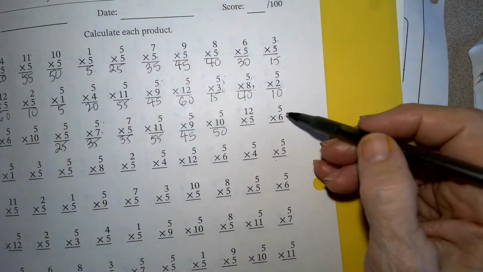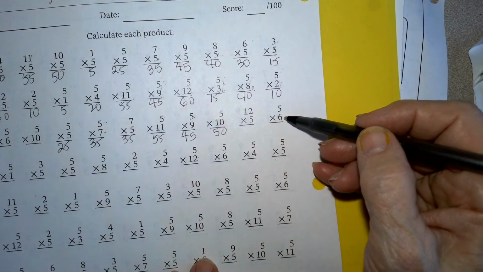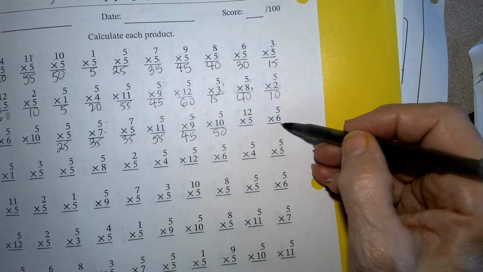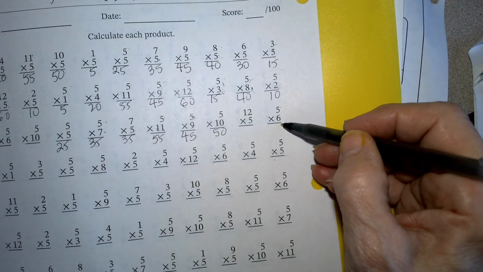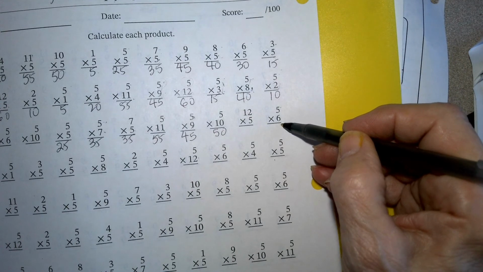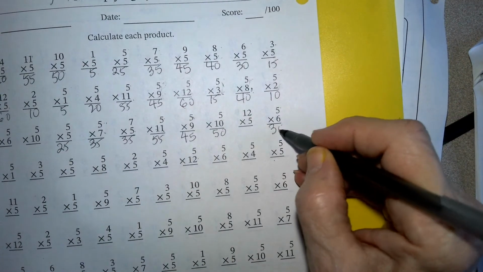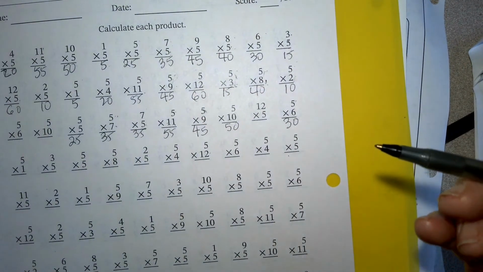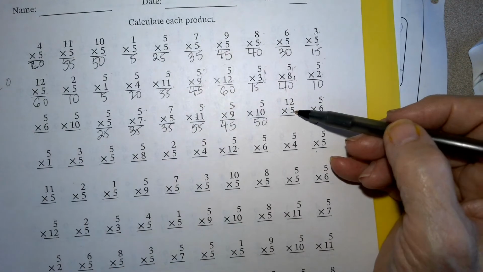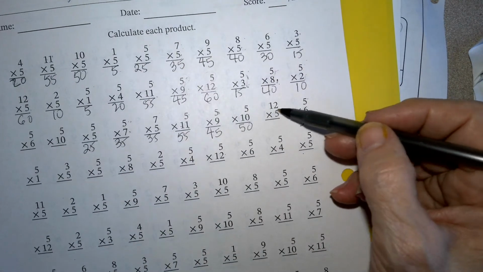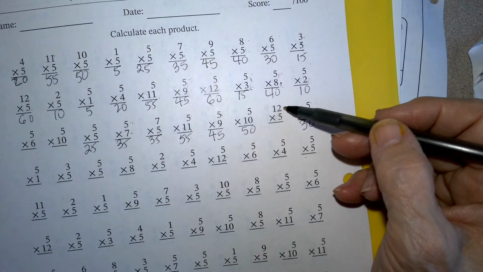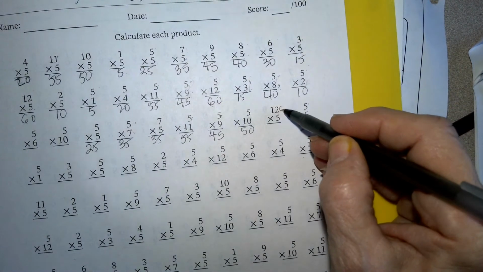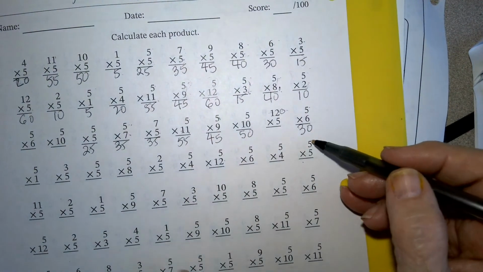Let's go right below. 10 times 6 is 60. Half of 60 is 30. You are right. Oh, I'm going to go this way. Then I'm going to use 10 again because I don't know what this is. 10 times this is 120. What's half of 120? 60.